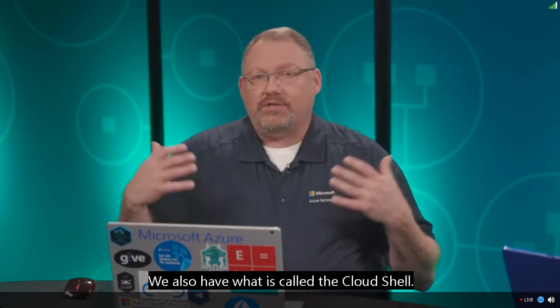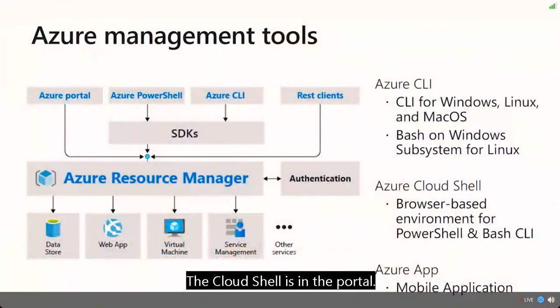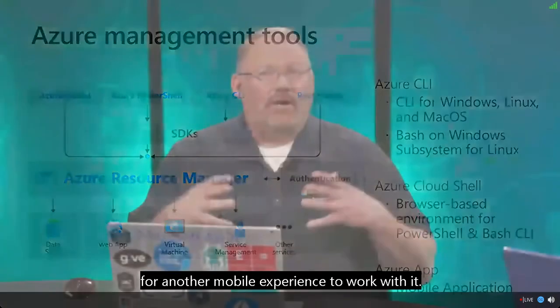We also have what is called the Cloud Shell. The Cloud Shell is in the portal. As a matter of fact, I brought it up, I just didn't show it to you. It was there for us to use. In other words, I don't have to have the tools loaded locally on my laptop. I can open Azure, get to the Cloud Shell, open that up and run commands, whether they're PowerShell or Bash, or I can use the CLI. We also have an application. If you go to your app stores, you can download the Azure app for another mobile experience to work with it.